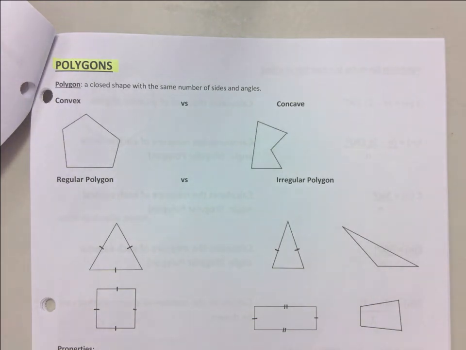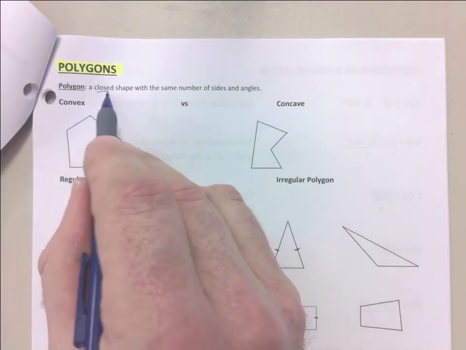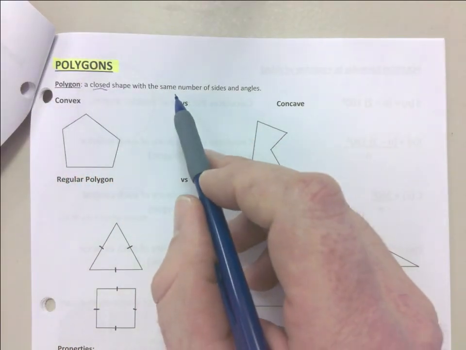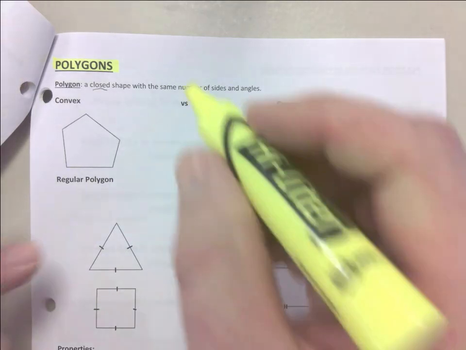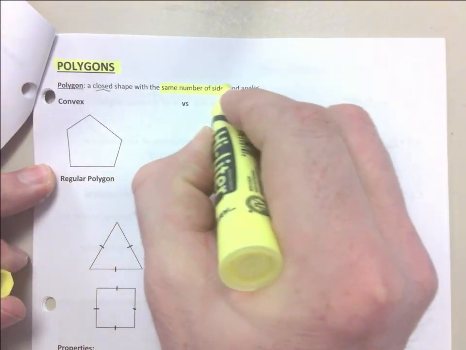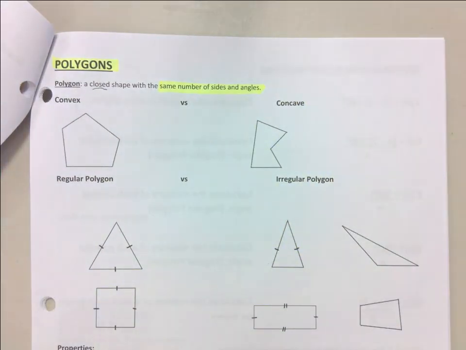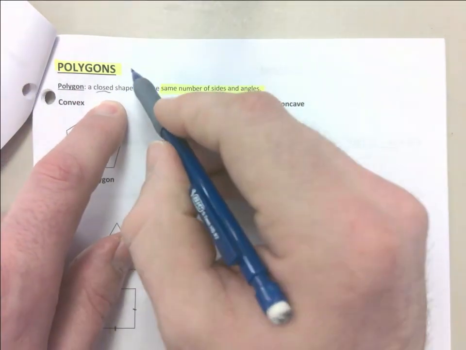Crunch time. We're almost done, so let's do this. Okay. So polygons, it's a closed shape. It's always a closed shape with the same number of sides and angles. This is important for you to know. Same number of sides and angles. Okay. I will make a note at the top here.